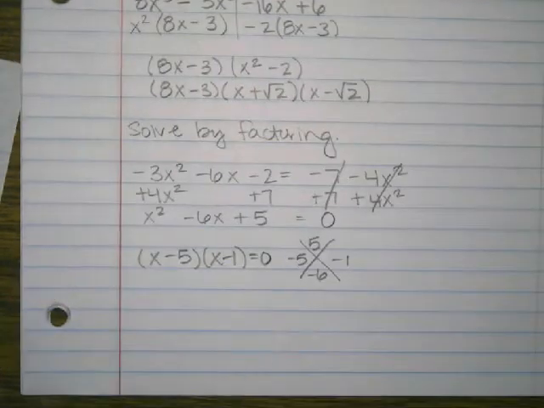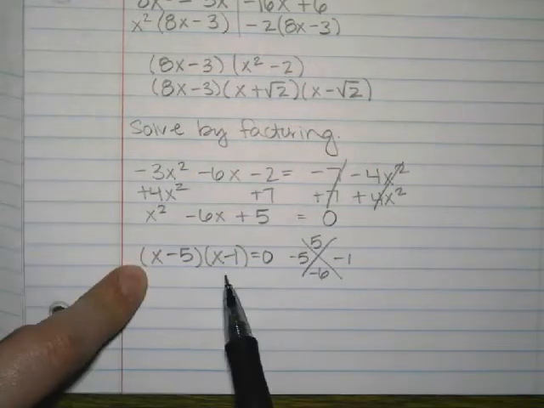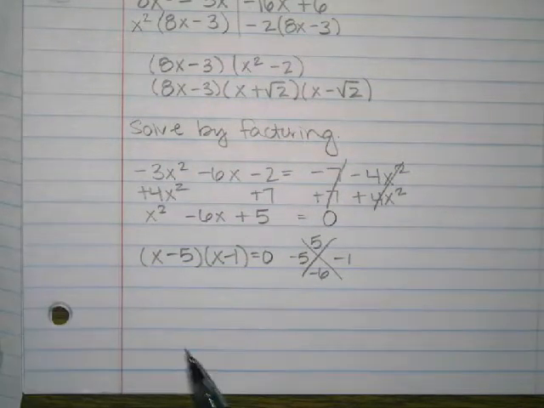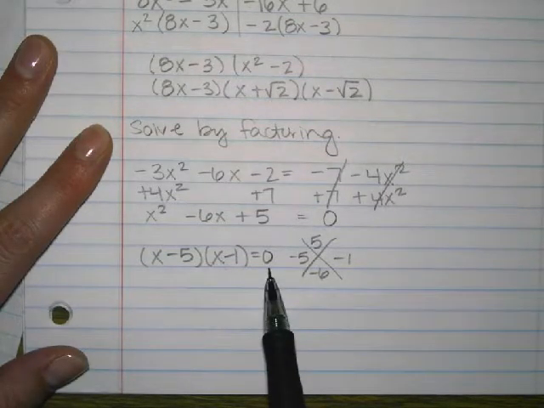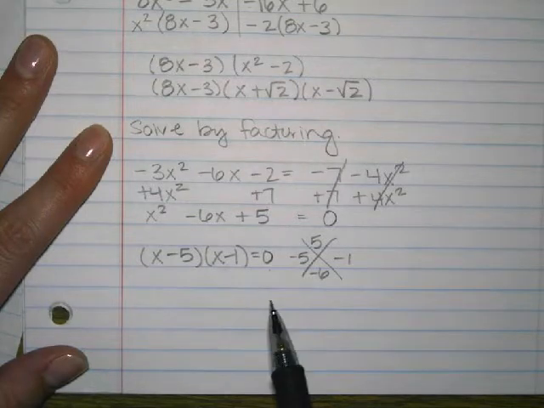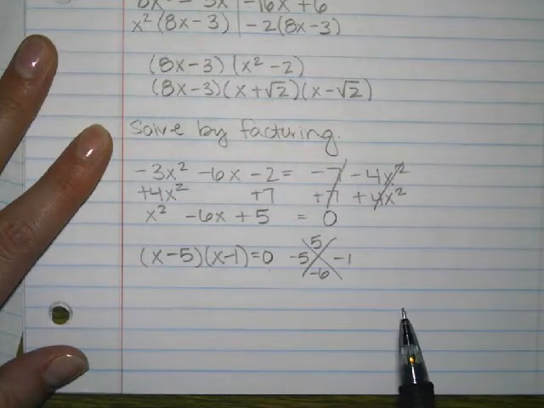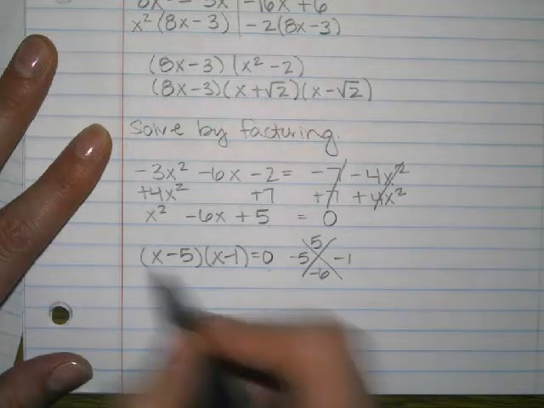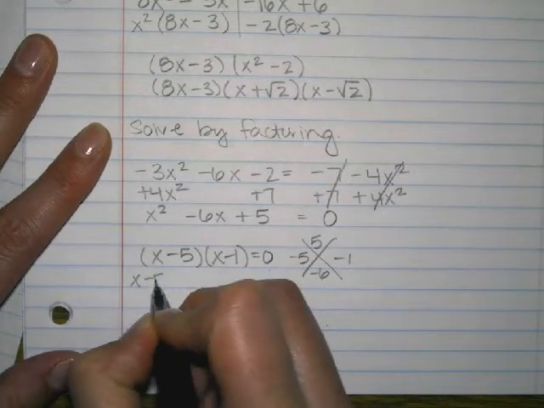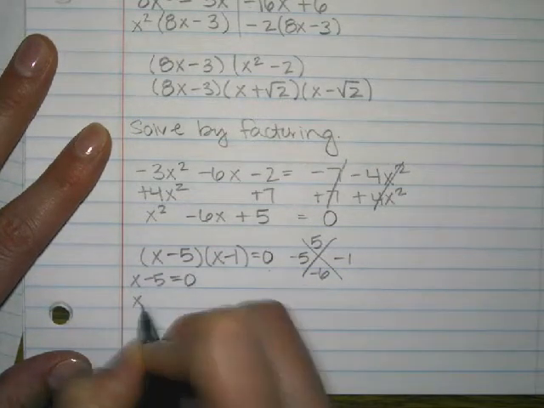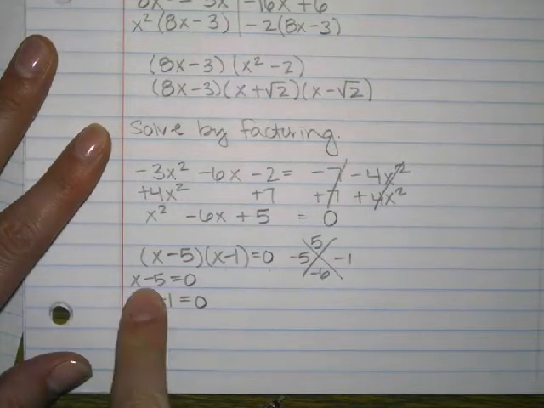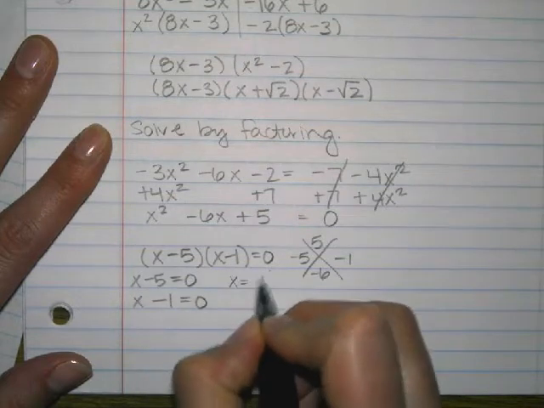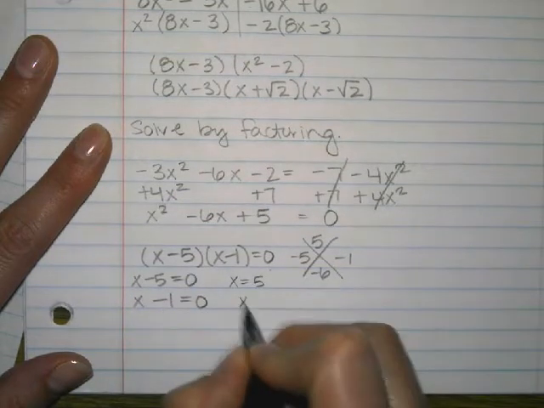And then if you guys recall the way that you solve this, you might remember, oh, it's the opposite sign. But the reason it's the opposite sign is because you have one number multiplied by another number equaling 0. And the only way that can possibly happen is if at least one of those numbers is equivalent to 0. So what we do is we just assume that both of the numbers are equivalent to 0. And then we go ahead and solve for the variable. So for this one, add 5 to the other side, we get x equals 5. For this one, add 1 to the other side, get x equals 1.